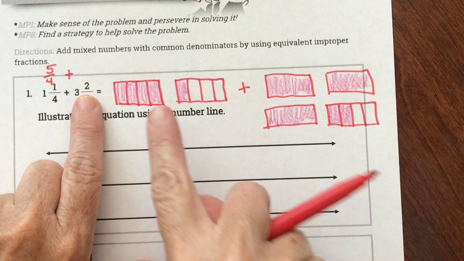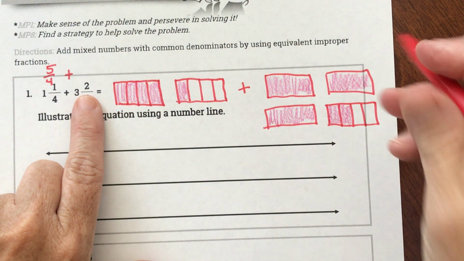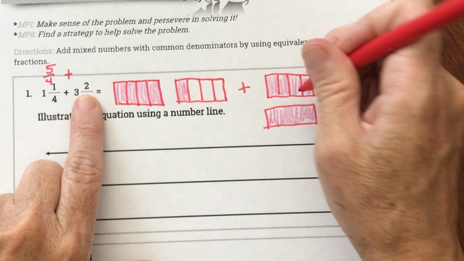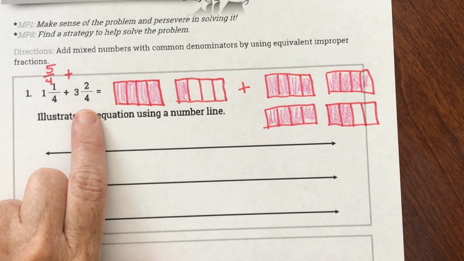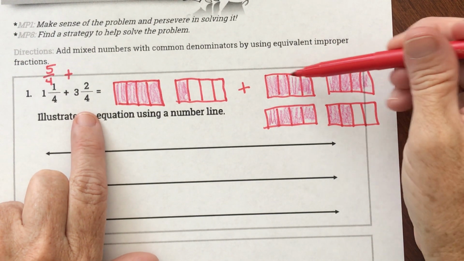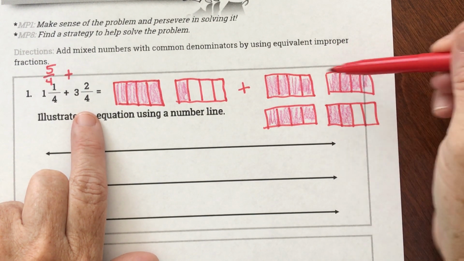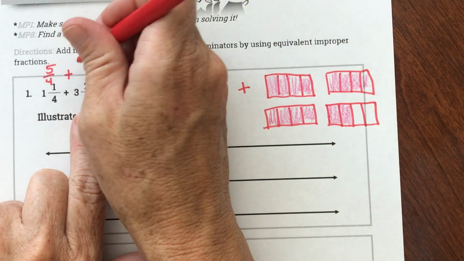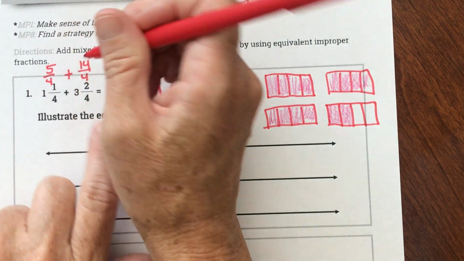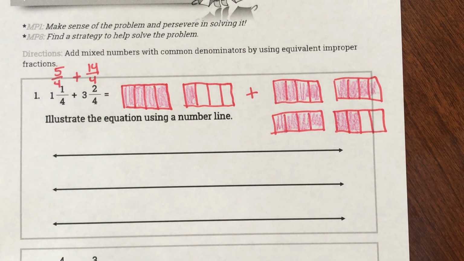So just like I did on this one, because this is partitioned into fourths, I'm going to partition them all into fourths. So how many fourths do I actually have on this side? I have 1, 2, 3, 4, 5, 6, 7, 8, 9, 10, 11, 12, 13, 14. So those are equivalent.